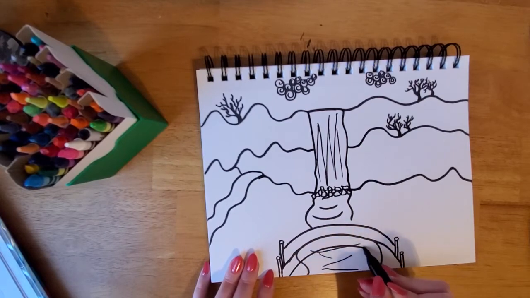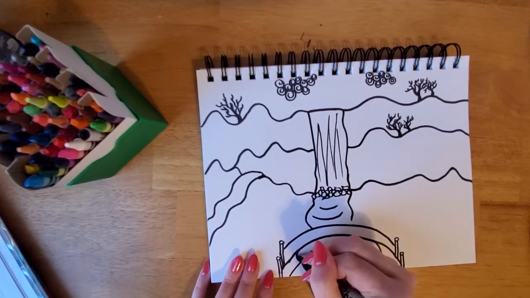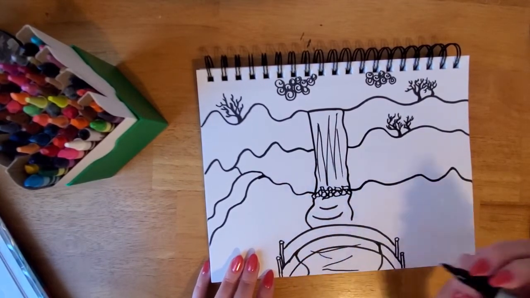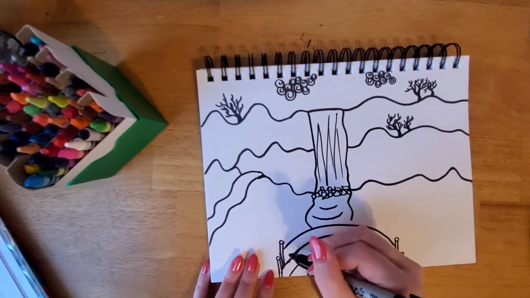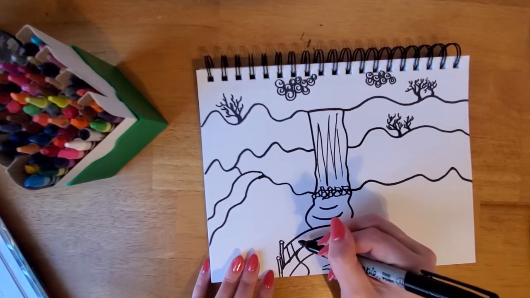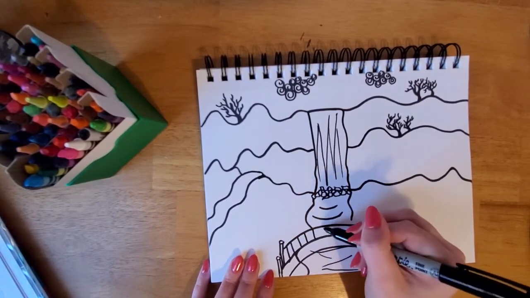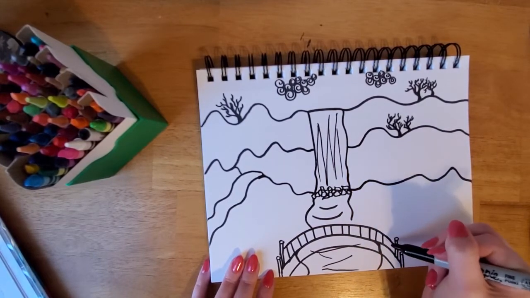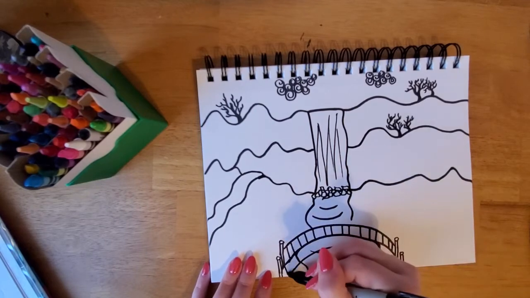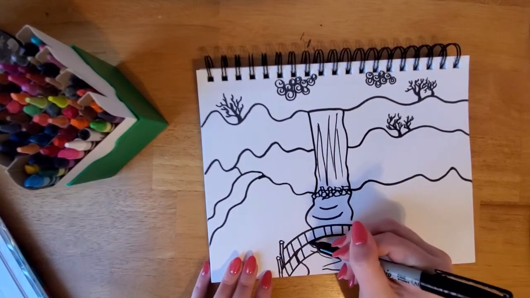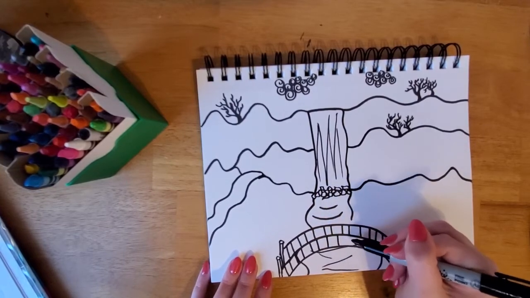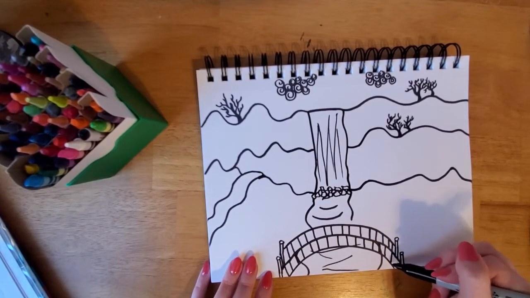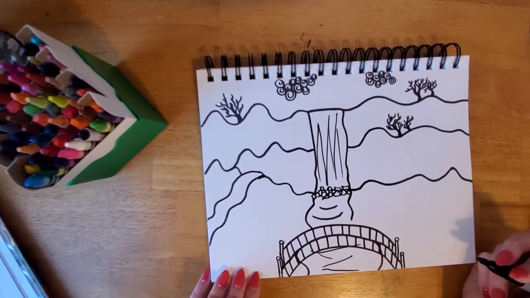I need one more. So this can be fixed for me because we're gonna have to add lines later, or we can do them right now. So we have to add lines that go on the bridge. There we go.